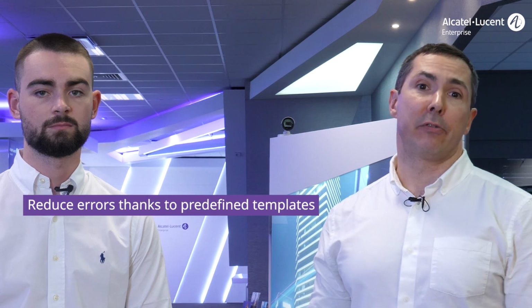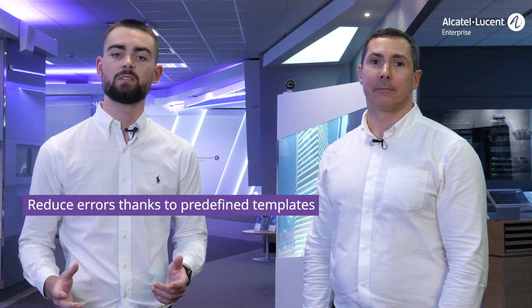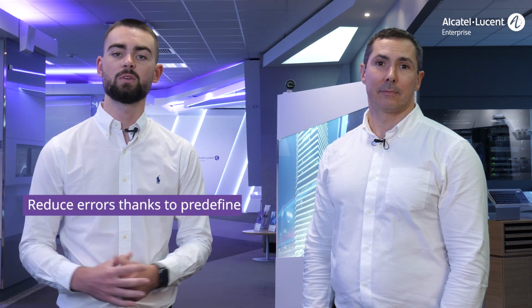Thanks to automation and predefined templates, you can eliminate human errors in network configurations. Workflow-driven network modifications enable you to maintain a single reference for your network in a Git repository or any location of your choice. This proves incredibly valuable for troubleshooting. These are just some of the benefits.